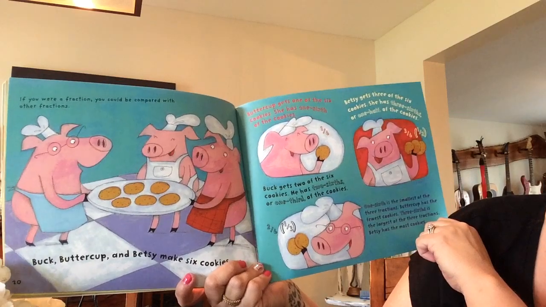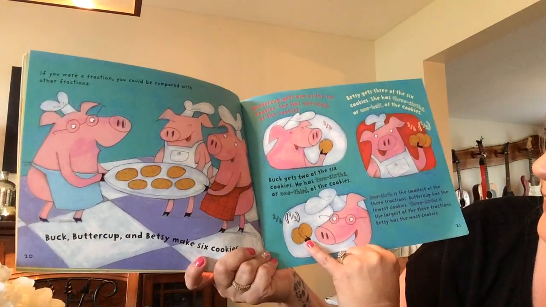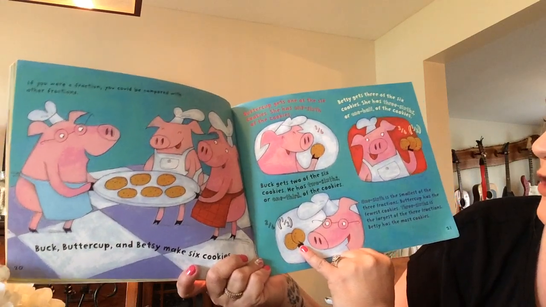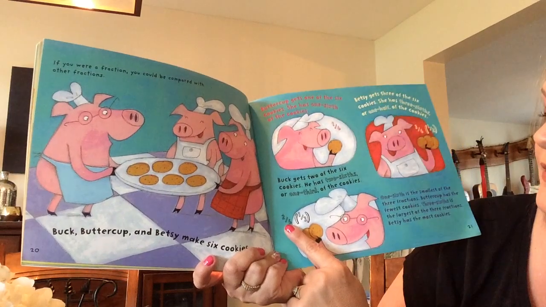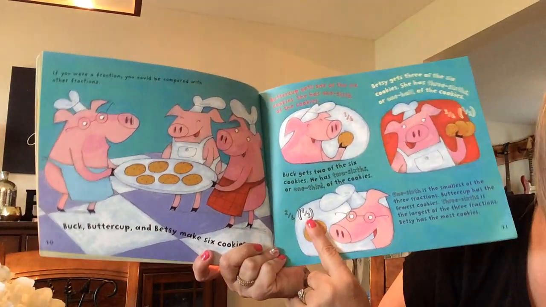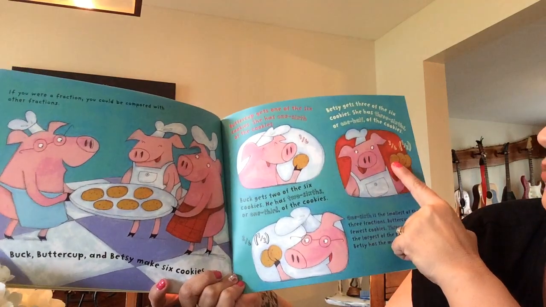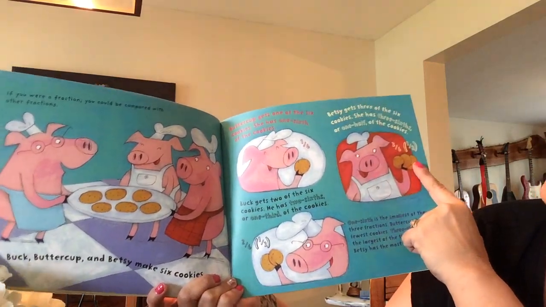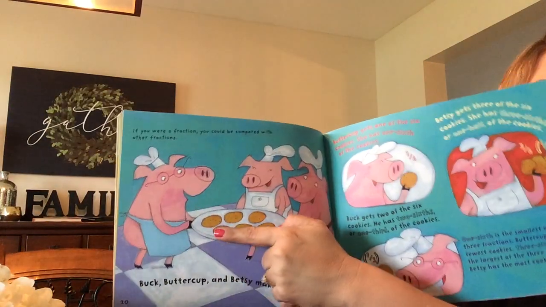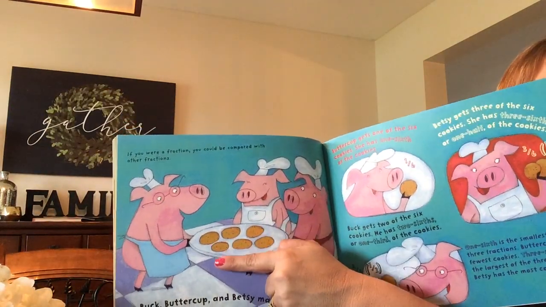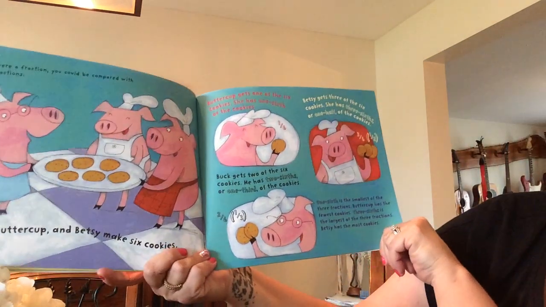Buck gets 2 of the 6. He has 2/6, or 1/3 of the cookies. This is for the upper grades. We have 2/6, and it can be reduced down to 1/3. Betsy gets 3 of the cookies. She has 3/6, or 1/2, because if she took 3 of those cookies, that is her taking half of what was there. So she has half the cookies.